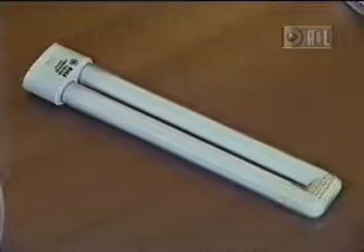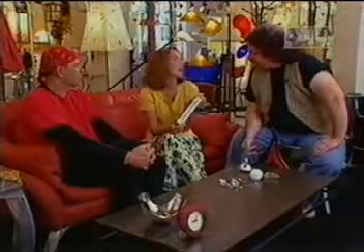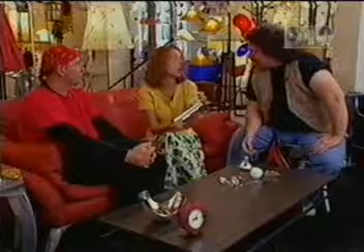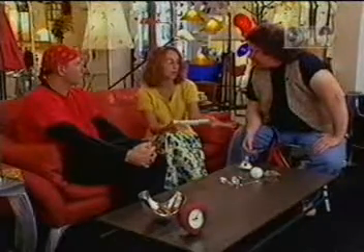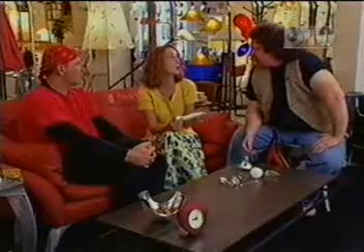These are the newer fluorescents. They're called compact fluorescents because they are smaller. These give you a softer light, but use less energy than any of the lamps that I've shown you. And it's great for commercial spaces.